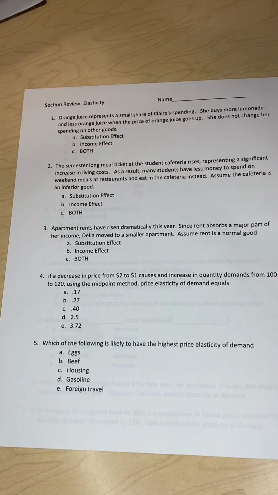All right, today what we are going to do is look at the review for elasticity. If you are virtual only, this will just give you a little extra help. If you are in class, we will be going over this in class as well. So let's look at number one.